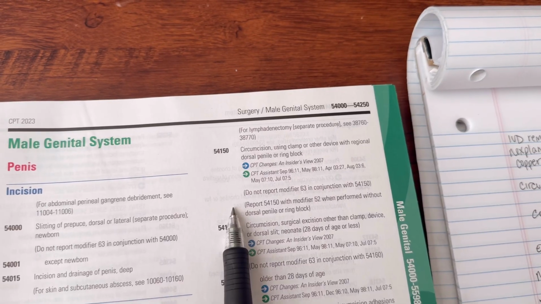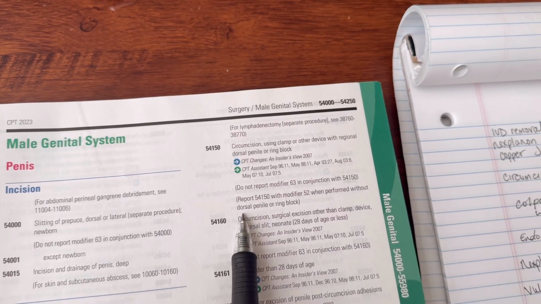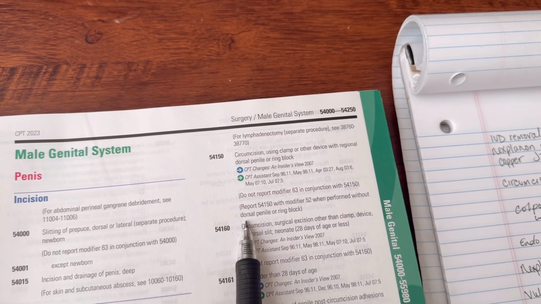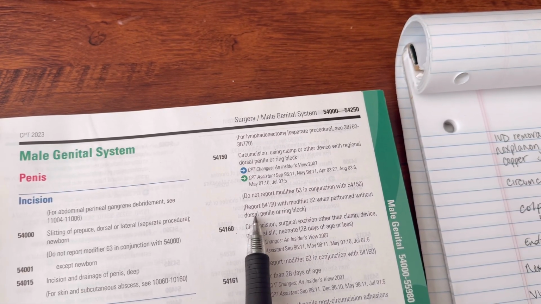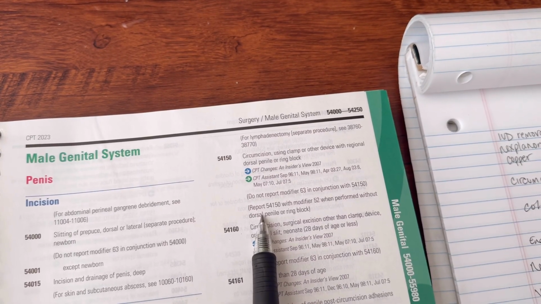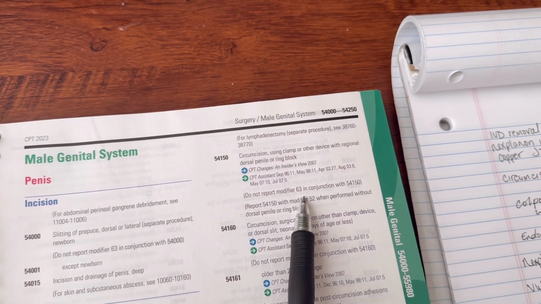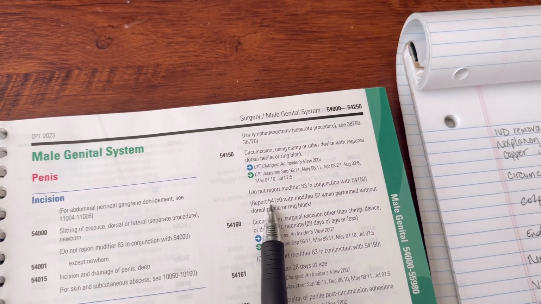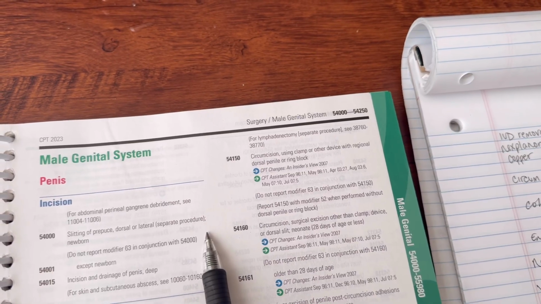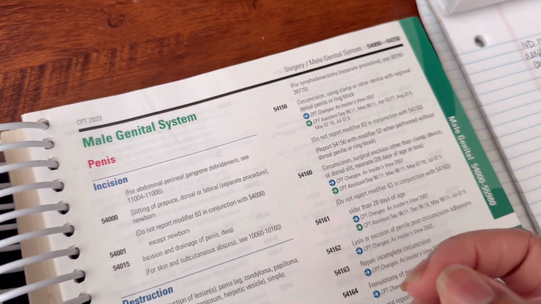And then there's also some parenthetical notes here that you want to pay attention to when you are preparing to take the exam, because they do question you on whether you're paying attention to this. So maybe you'll have a multiple choice answer that has a 63, even though it says do not report with modifier 63, and then you can eliminate that answer. And then they also say use modifier 52 when performed without a dorsal penile or ring block. So if the documentation says no dorsal penile ring block was used, then you know you need to put on a modifier 52. So those are some tips there.